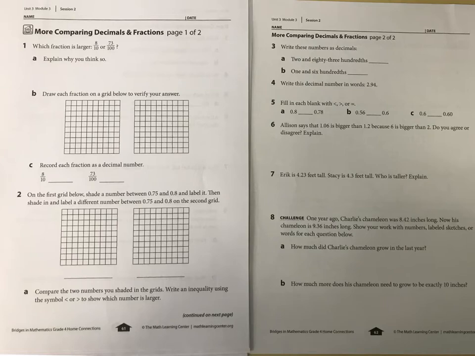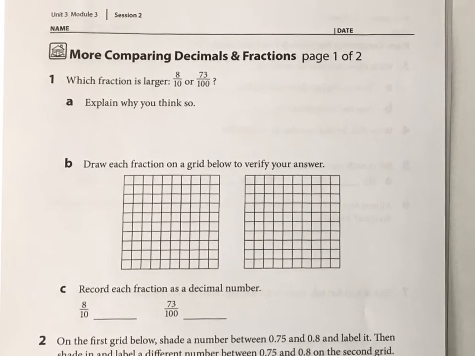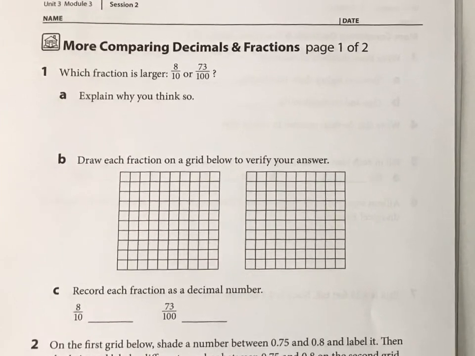All right, so we are comparing decimals and fractions here. And the first thing they're going to ask you is to decide what's larger, 8/10 or 73/100. And say what you think, but really, you're going to draw those down here so you can actually see which one is bigger. Now, 8/10 means 8 out of 10.